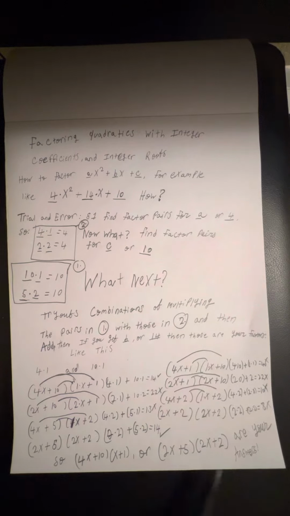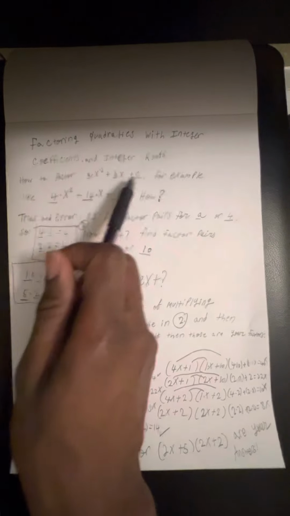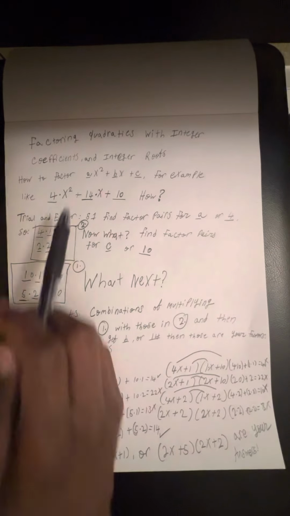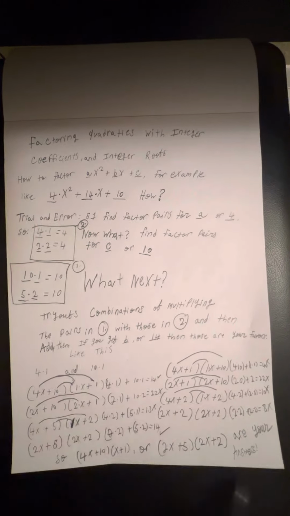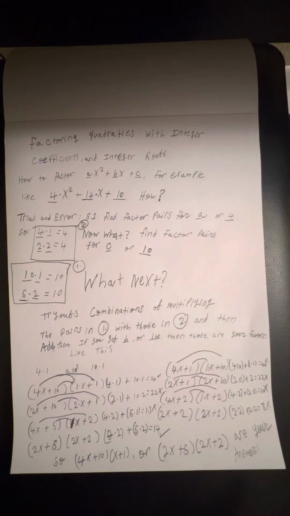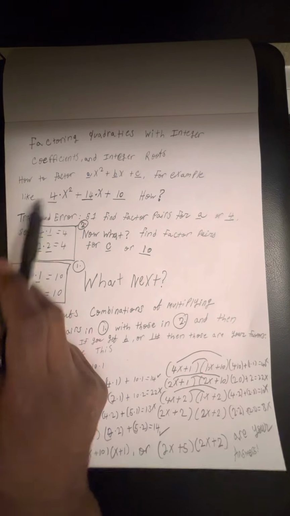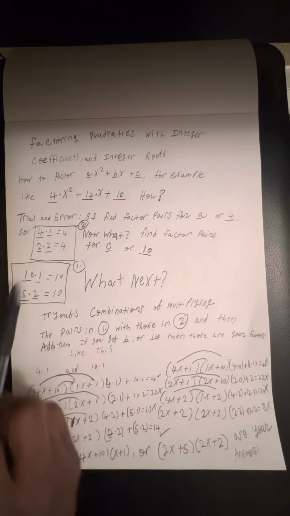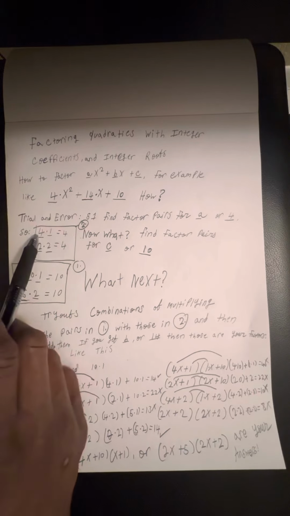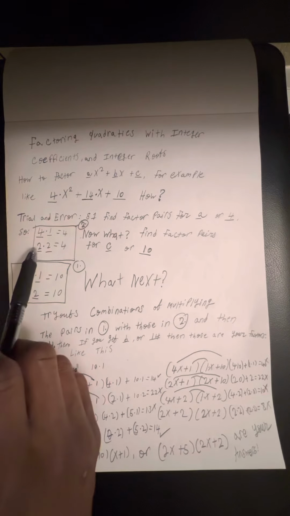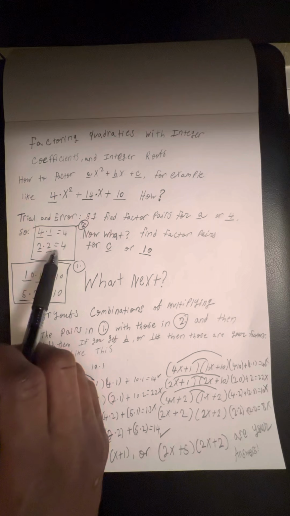First of all, in any quadratic where a, b, and c are positive numbers, the first thing we try to do is find factor pairs for a. So what two numbers can you multiply together to get a? Write all of them down in pairs. So 4 is our a. We find the factor pairs for a. 4 times 1 gets you 4, so 4 and 1 is a pair. And 2 times 2 is equal to 4, so 2 and 2 is another pair.